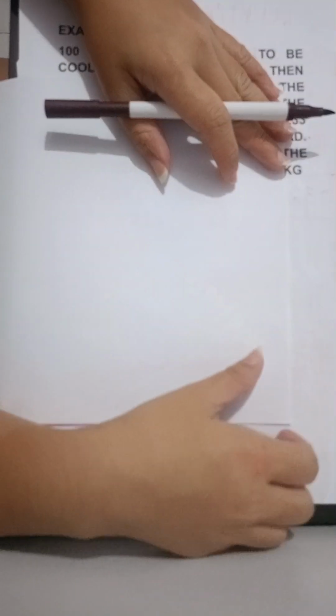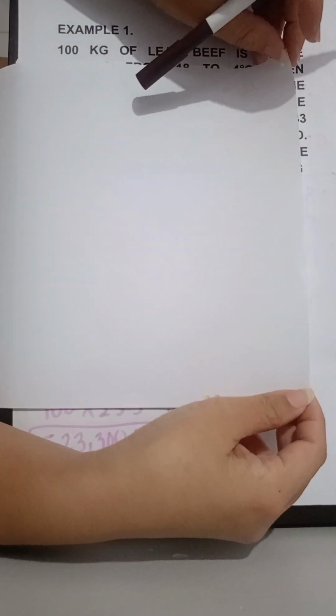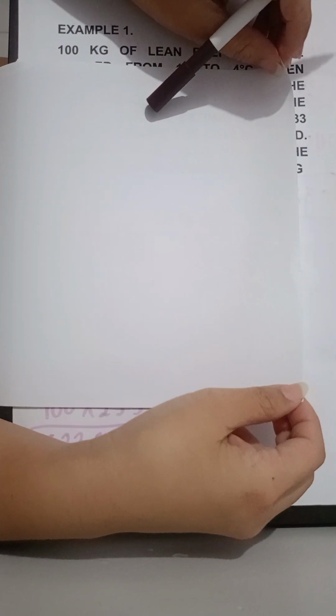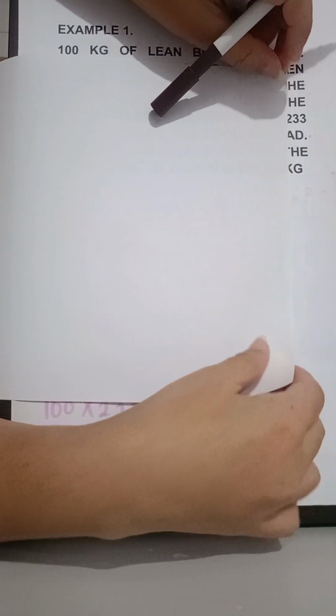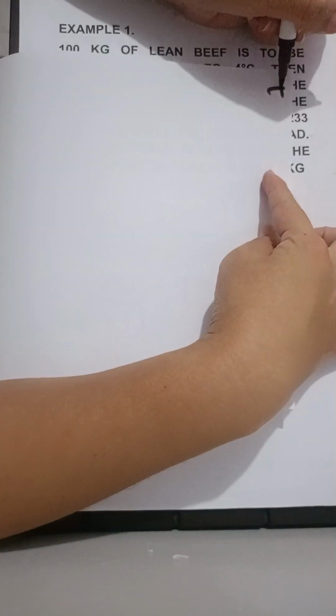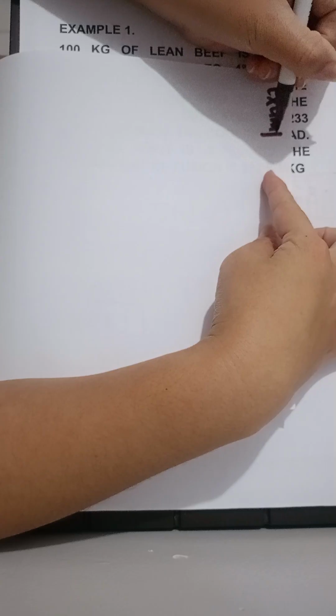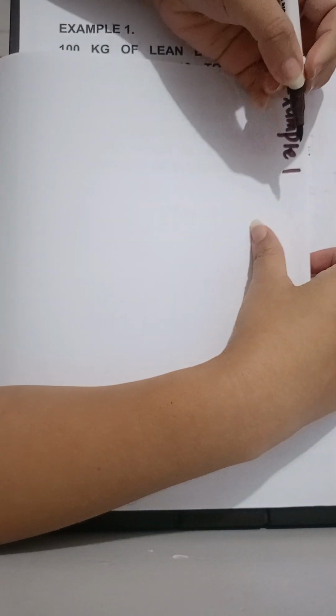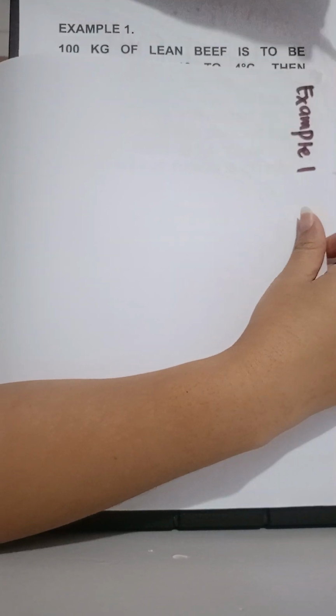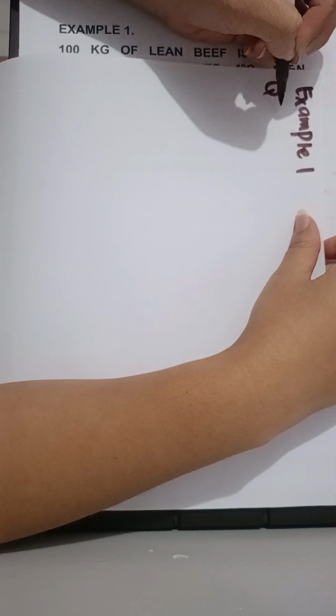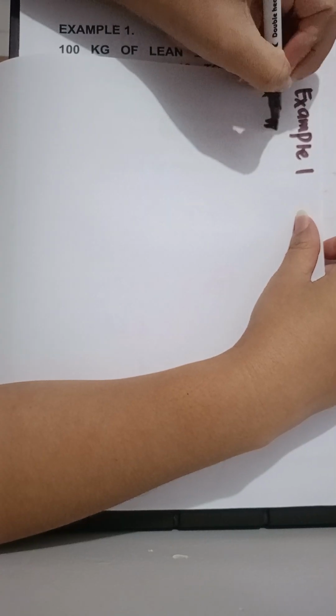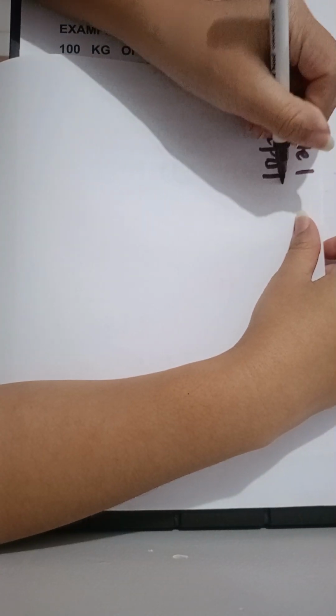So hello again everyone. This is another video presentation about my example problems, but with unit analysis. This is example 1. Based on my example number 1, the formula is Q equals M Cp delta T.